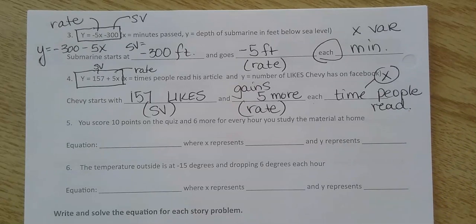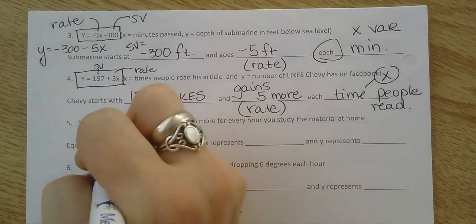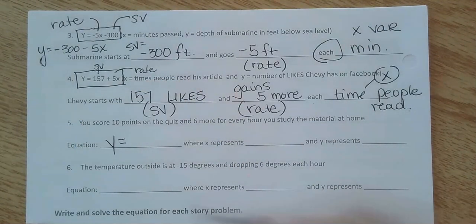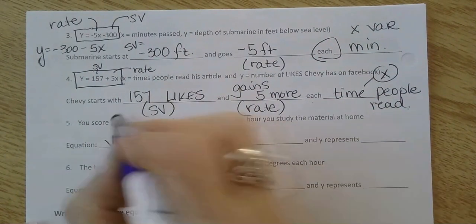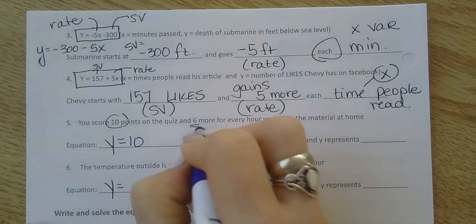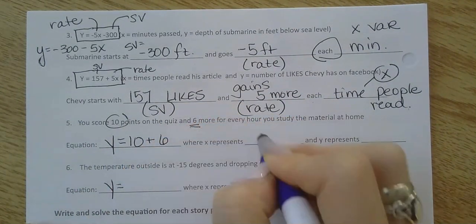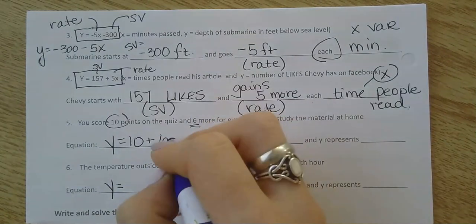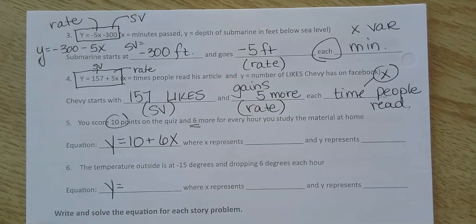Number 5, you score 10 points on the quiz and 6 more for every hour you study the material at home. Now they're giving you the sentence and asking for the equation. So all of our equations are going to be y equals. And let's think about the starting value. Looks like I start with 10 and I go up 6, so +6 every hour I study. So that's the rate that goes with the x.